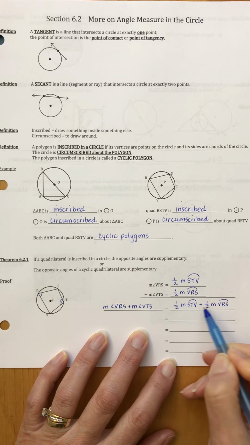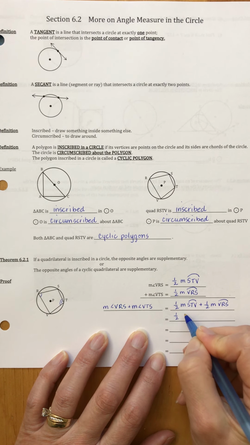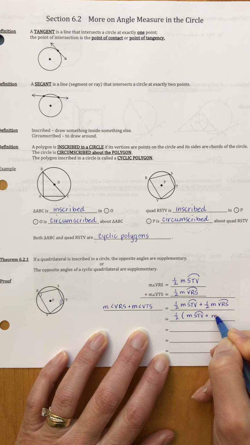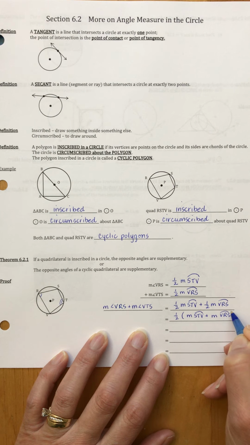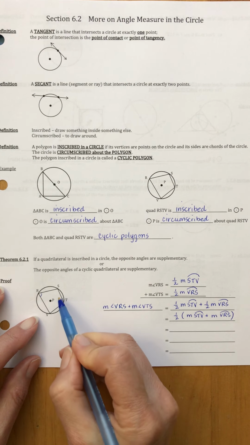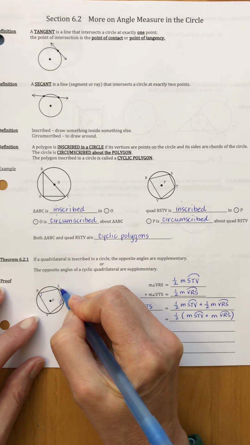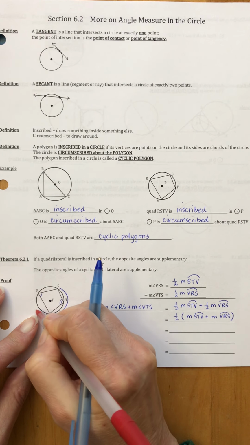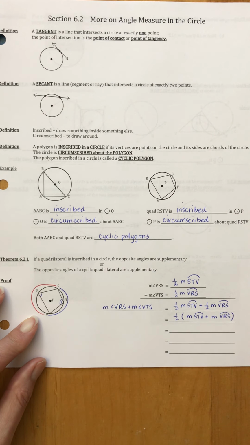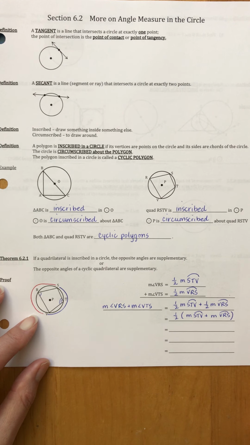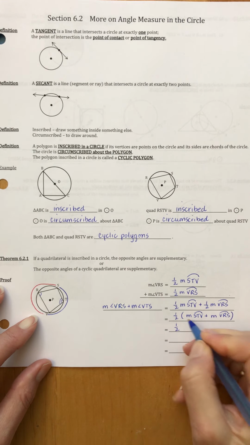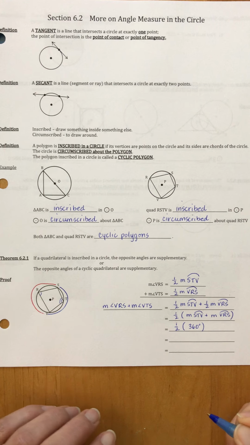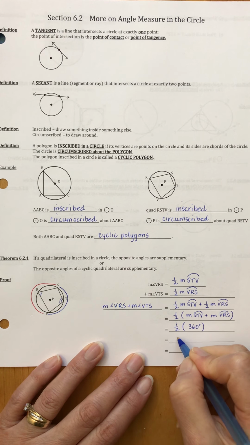Okay, I want you to notice there's a 1/2 in both. So I'm going to factor that out and be left with the measure of the two arcs together. Then I want you to look at those two arcs on the circle. Okay? So we have STV here. So this one's going around here. Okay, STV. And then we have VRS. VRS is going around here. So all together, don't we have all the way around the circle? So we're going to say the measure of those two added together would equal 360 degrees. Okay? So what is half of 360? 180.